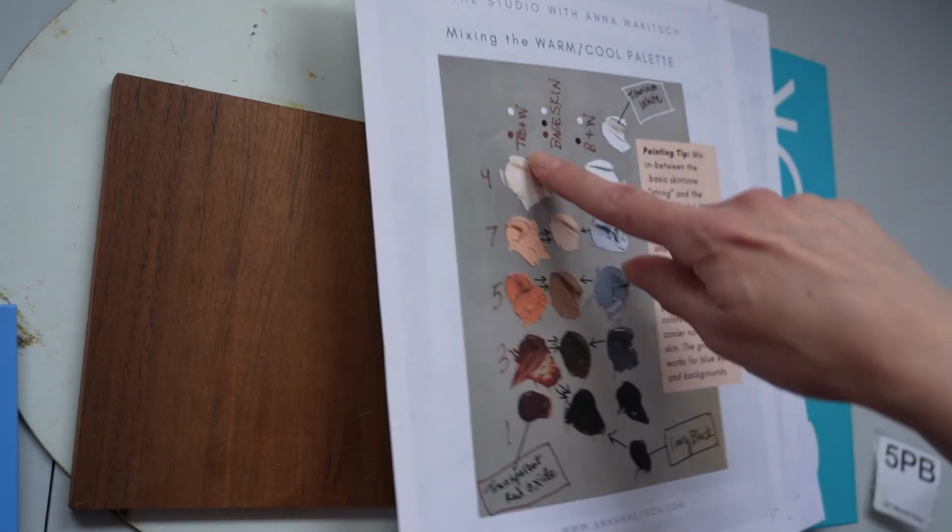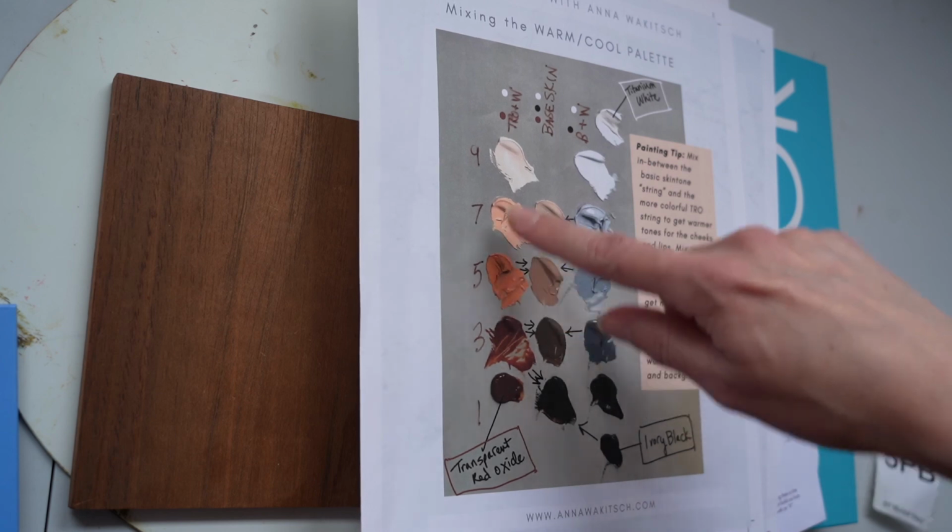And the same thing here. I left them here even though they're less chromatic.